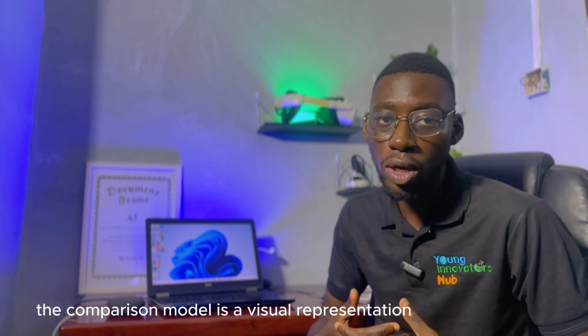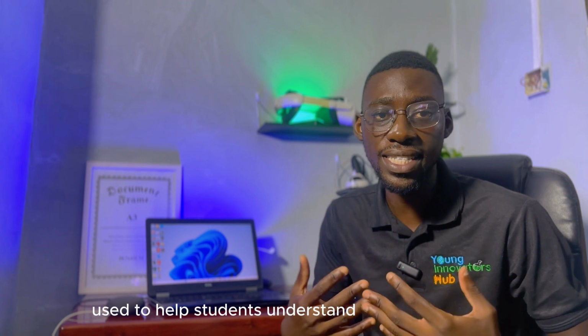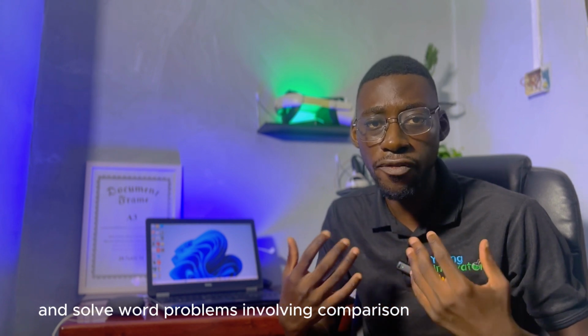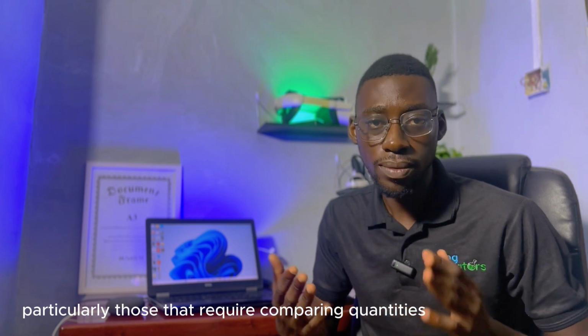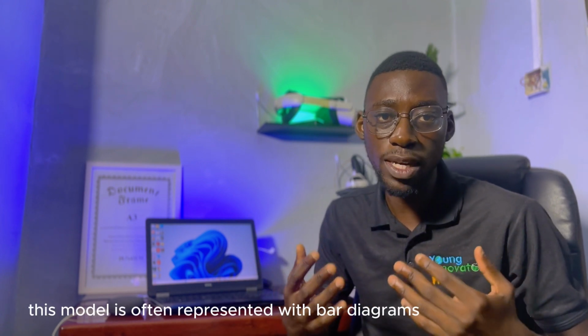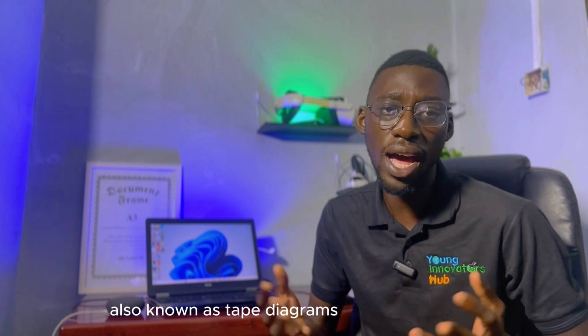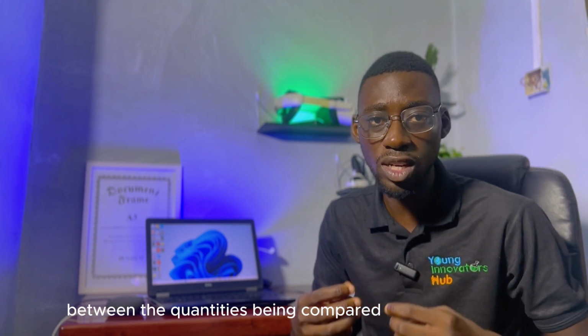The comparison model is a visual representation used to help students understand and solve word problems involving comparison, particularly those that require comparing quantities to determine the difference, more or fewer. This model is often represented with bar diagrams, also known as tape diagrams, and helps students visualize the relationship between the quantities being compared.